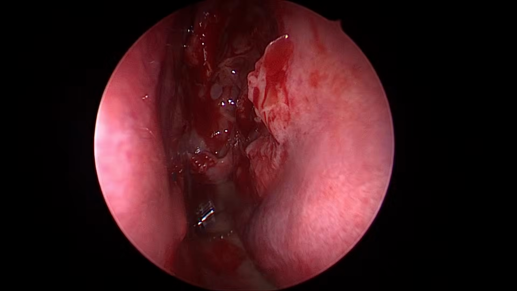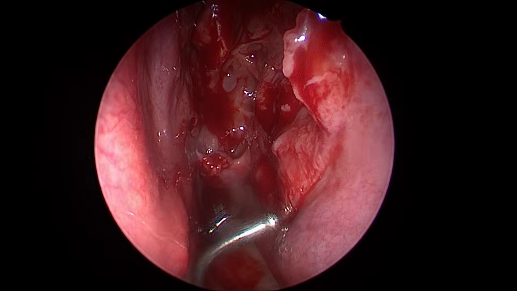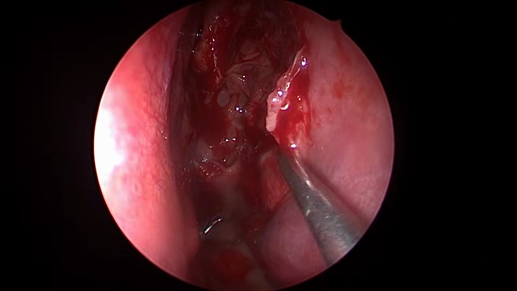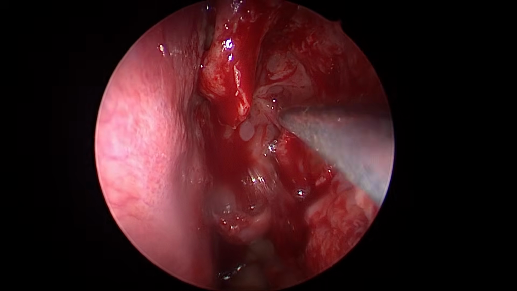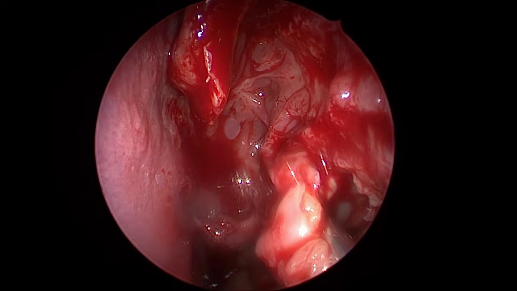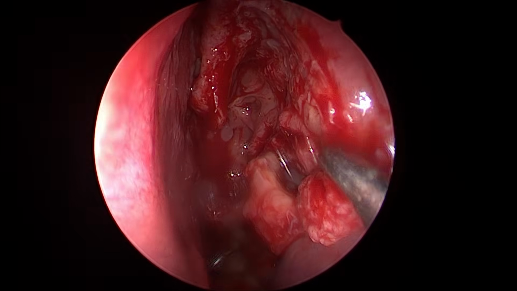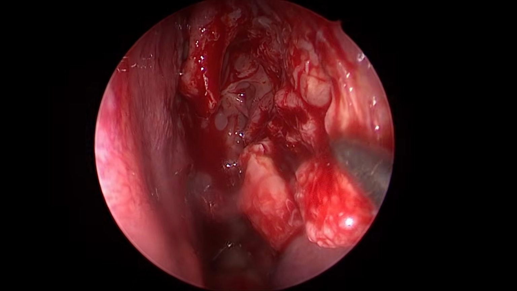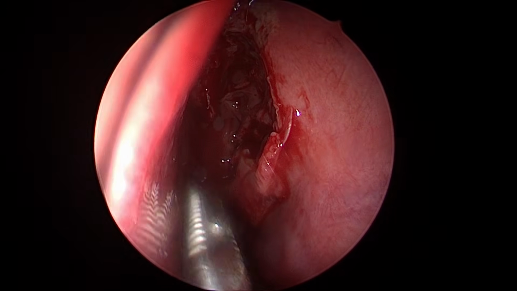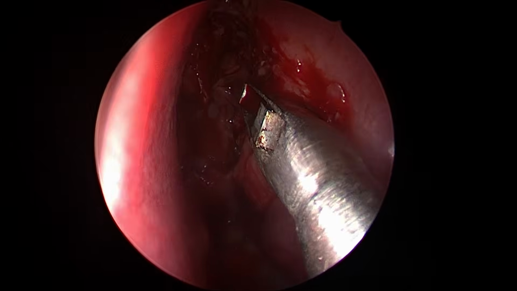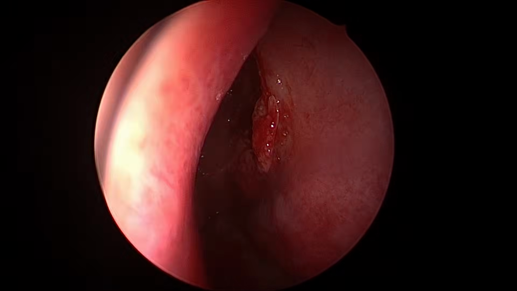Now see where the maxillary sinus is. The ideal location is, this is your inferior turbinate. On the upper surface of the inferior turbinate, if you go laterally and down, this is your maxillary sinus. See this? Full of disease. And this is your remnant uncinate. This is something the previous surgeon has not adequately treated, I would say.